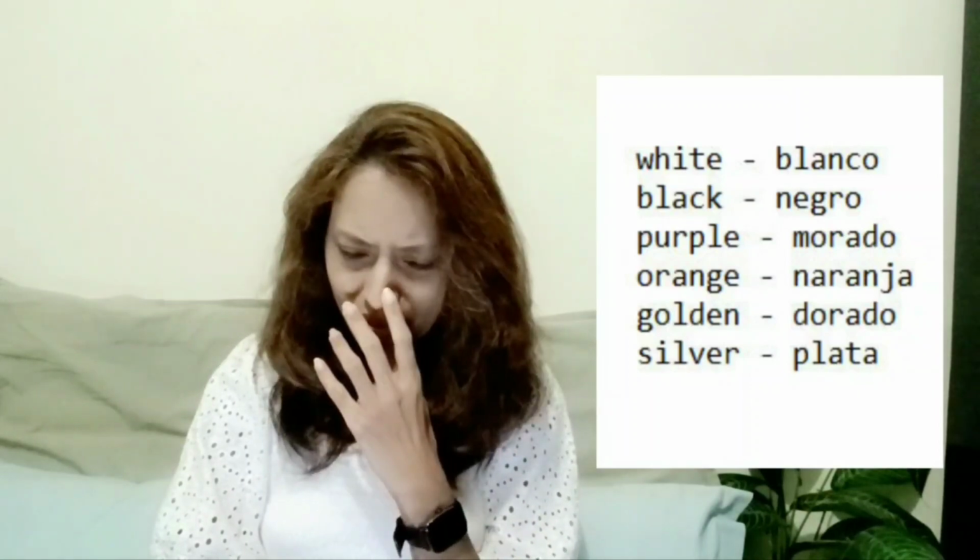Then purple was a very nice name. Can't remember. Morado. Purple was called morado. And then orange was naranja. Gold and silver, I don't remember. Very weird names, dorado, plateado. I don't remember the names of gold and silver, but these are the most common colors.